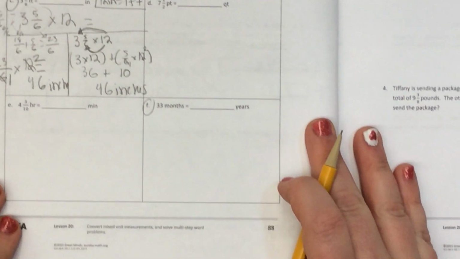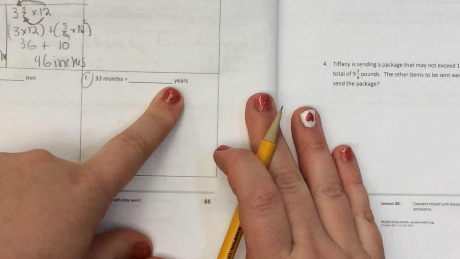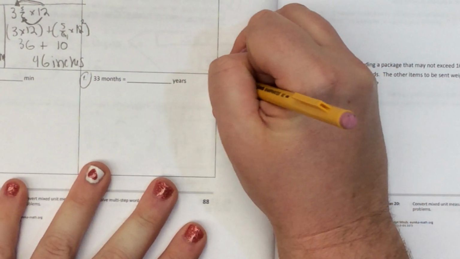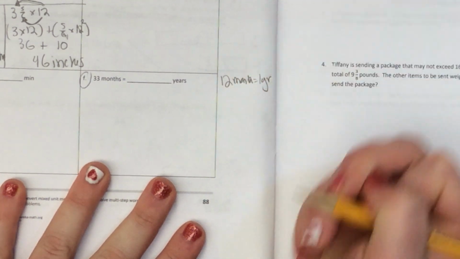So let's try problem F. 33 months equals how many years? So again, conversion factor, 12 months is equal to 1 year.